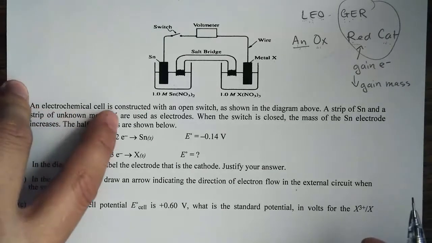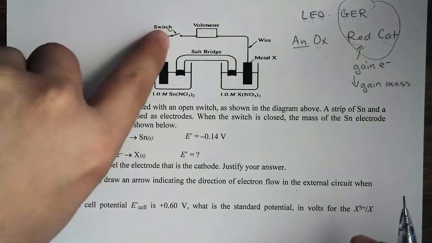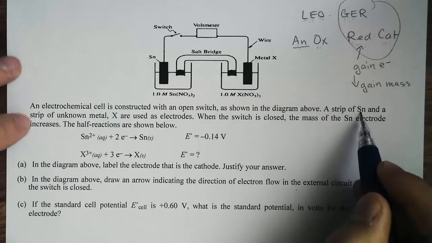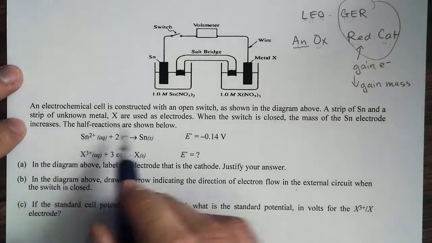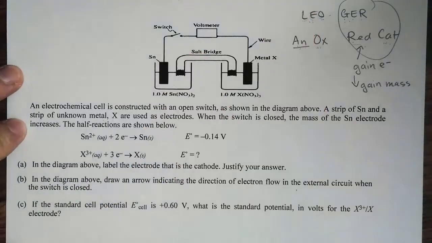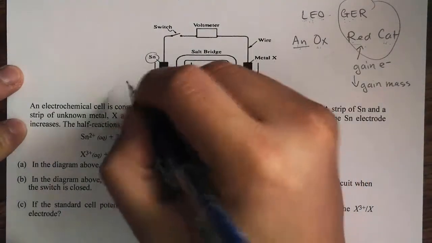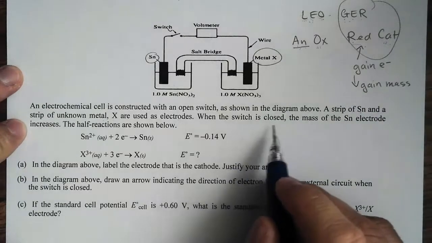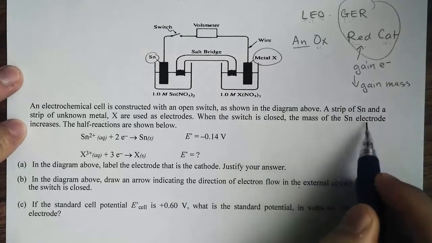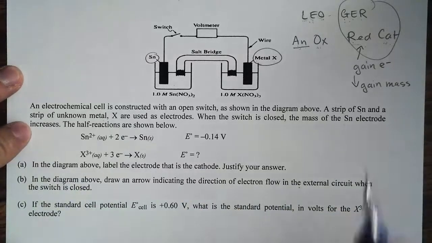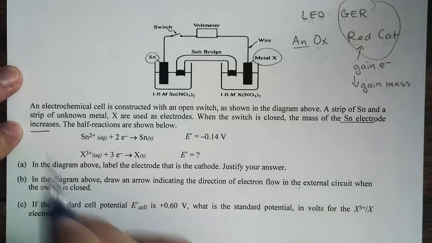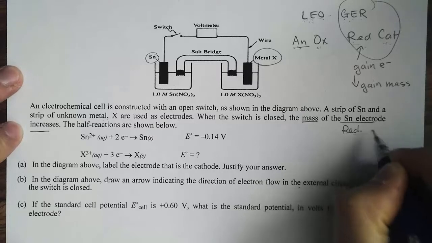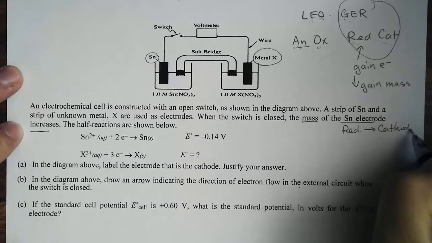An electrochemical cell is constructed with an open switch, which we know is right here, okay? In the diagram above, a strip of Sn, which is tin, and a strip of unknown metal, X, are used as electrodes. So we have two electrodes. In this case, this is the tin electrode, and this is the unknown electrode, okay? When the switch is closed, the mass of the Sn electrode increases. And right away, this is extremely important, because if the mass increases, we know that Sn must be where reduction occurs, and that's where the cathode is going to be, okay?